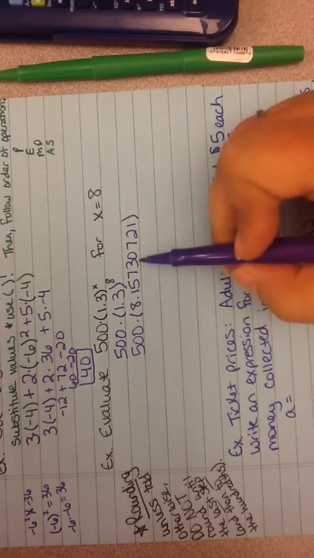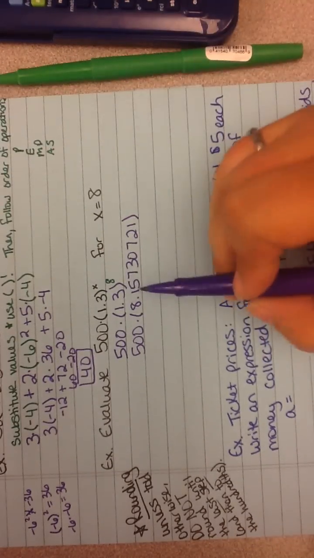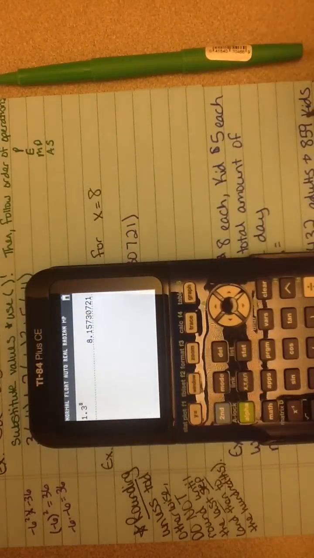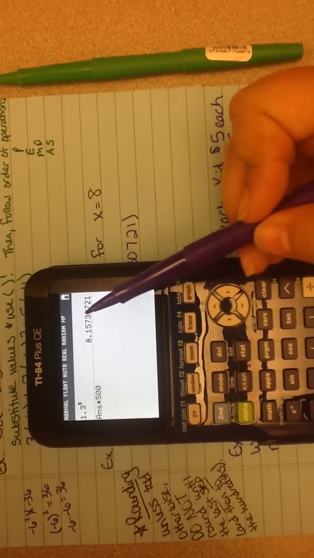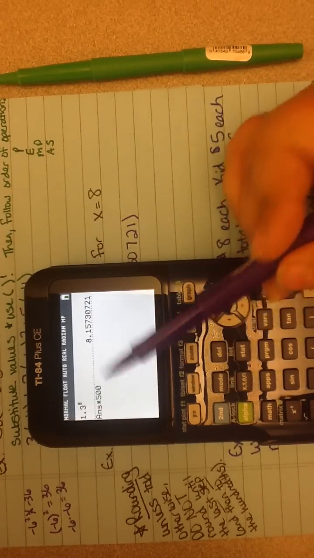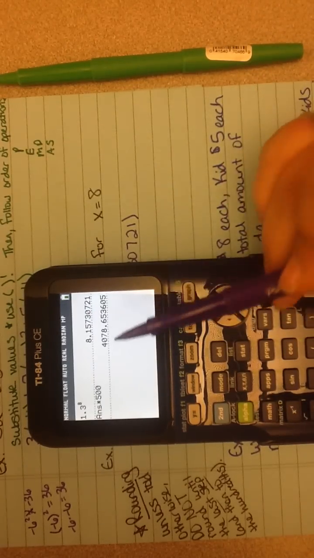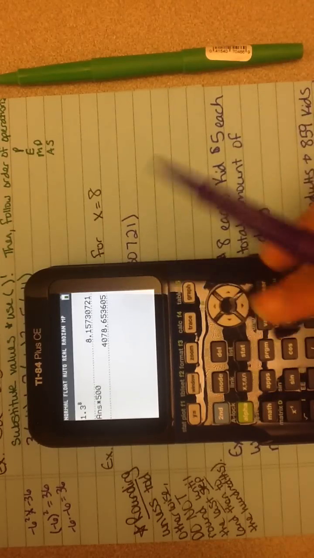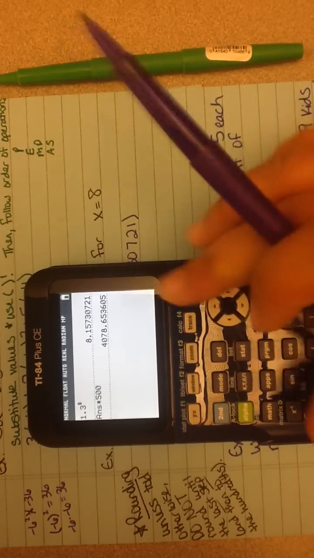Okay, so I've got that whole thing, and I need to take that times 500. So if you do not clear your calculator screen, you can just hit times 500, and the calculator will take whatever this answer was and multiply it by 500, so you get this whole answer. Now that whole thing is my answer.